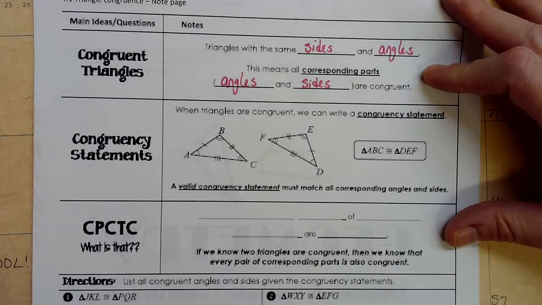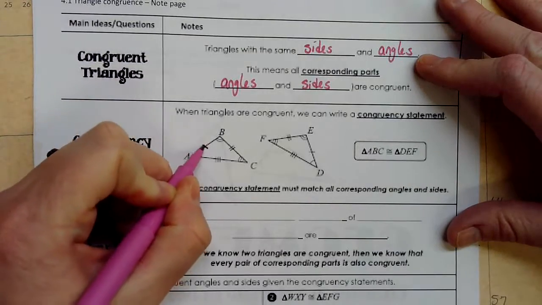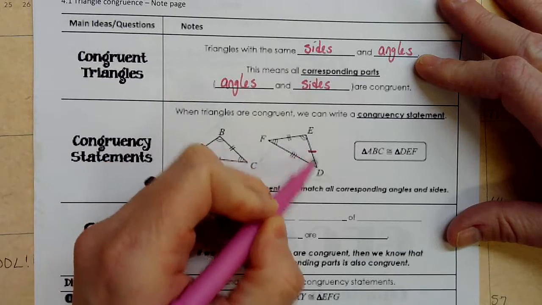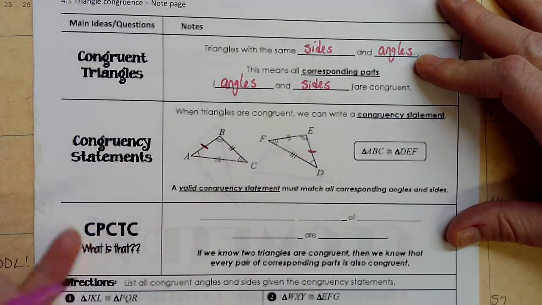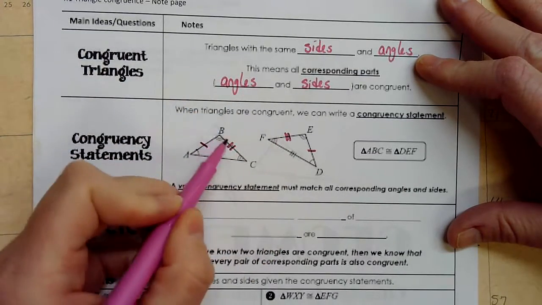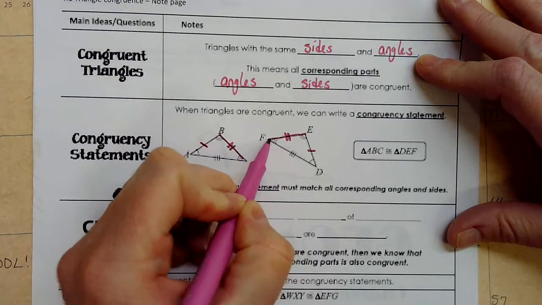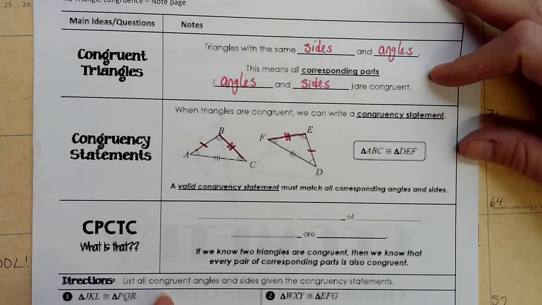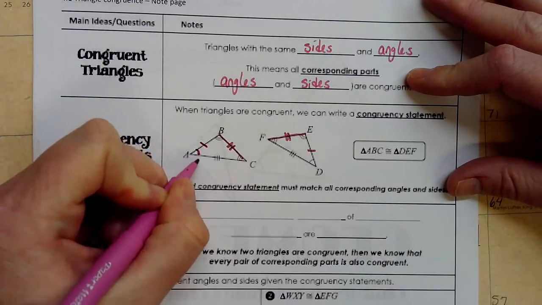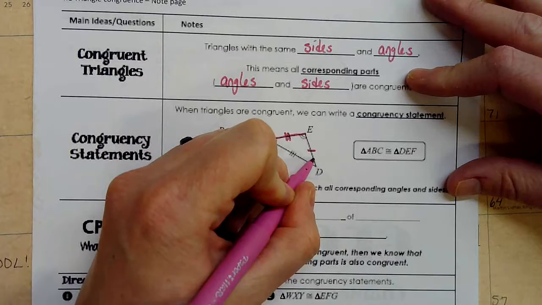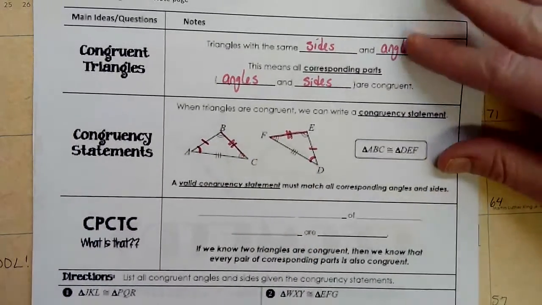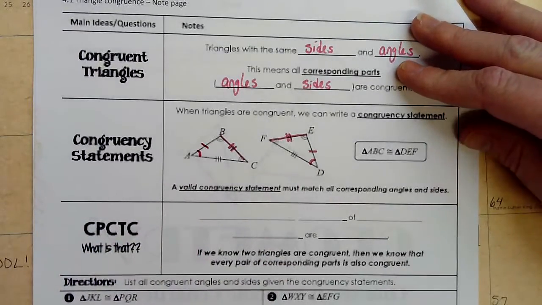There's going to be some markings on your pictures that you're going to see. So you're going to see these dashes. If you have one dash, that means this side and this side are congruent to each other. You're also going to see two dashes, which means this side and this side are congruent to each other. So a side, remember that you use two letters. And then also you're going to see these little arcs. So this angle A has an arc, and this angle D has a mark. Same mark, just one little arc. So that means angle A and angle D are going to be congruent.